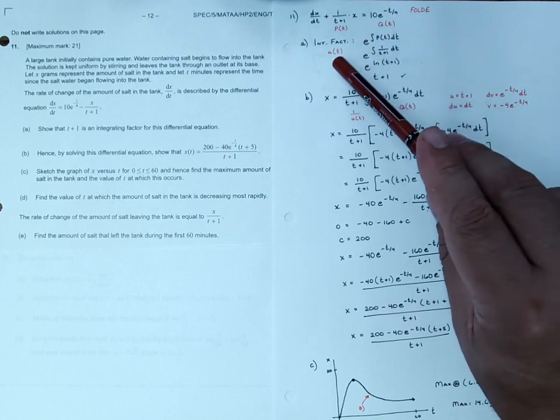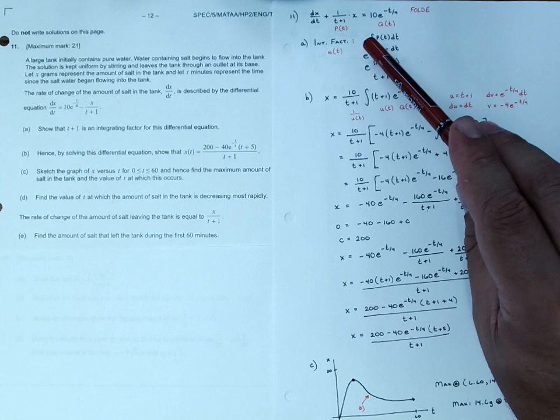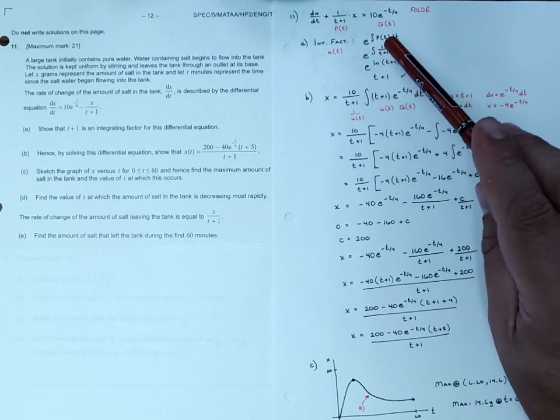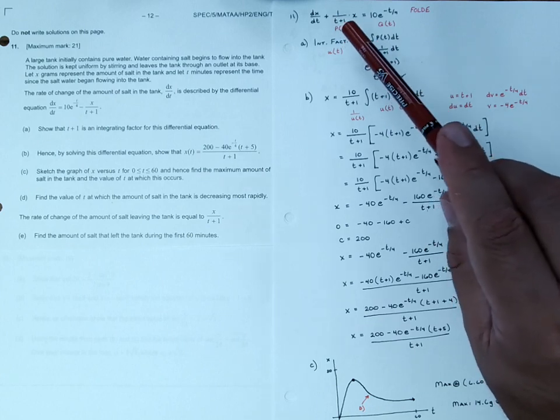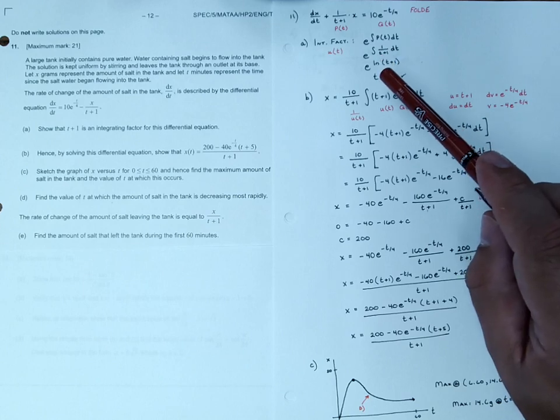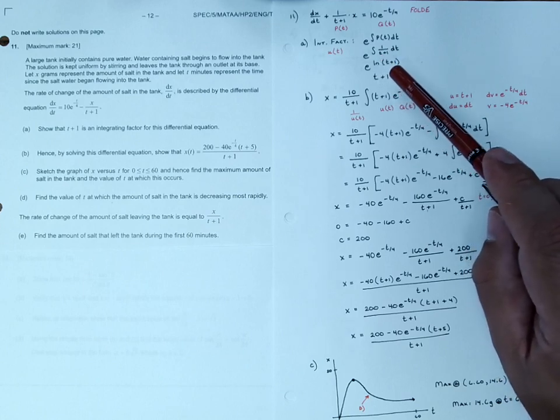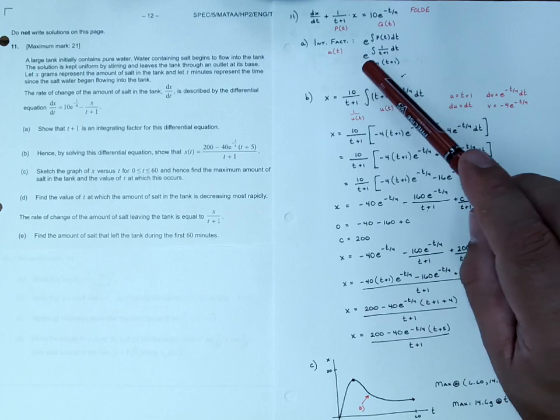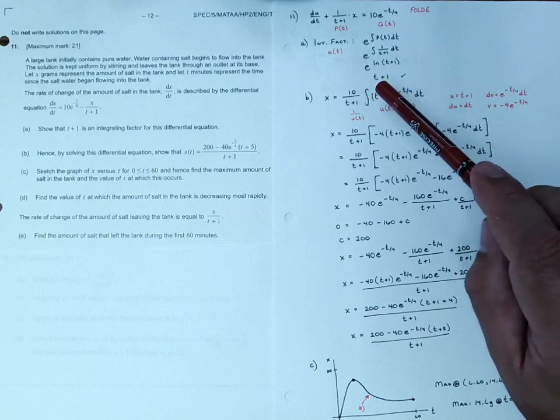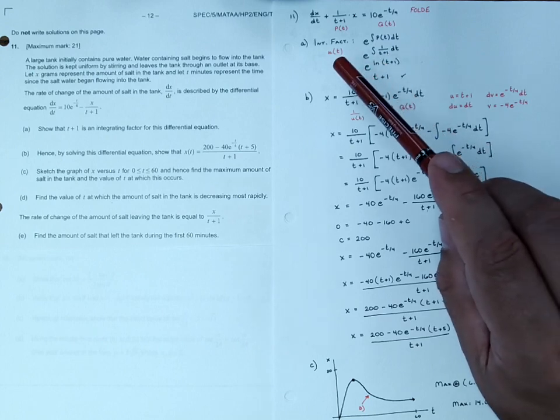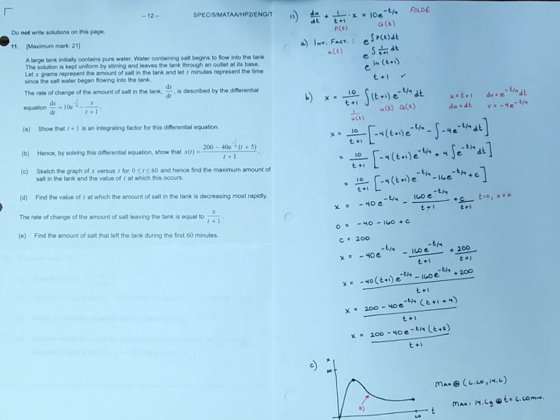The integrating factor then is e to the integral of p of t dt, or it's e to the 1 over t plus 1 integrated, which is the natural log of t plus 1. E and natural log cancel, and you're left with just t plus 1 as u of t, or what they refer to as the integrating factor.